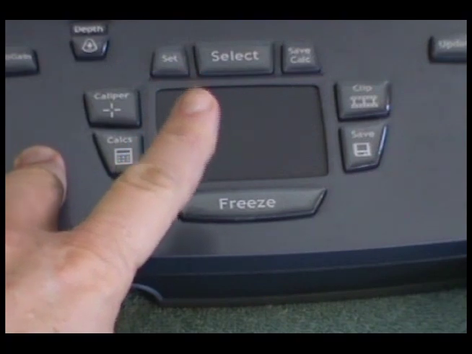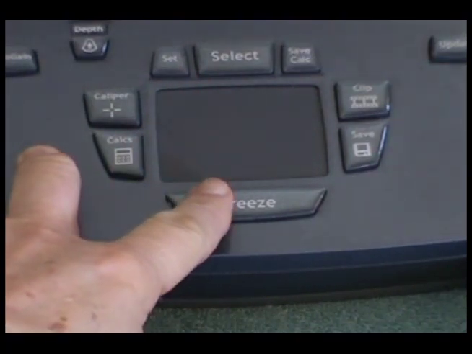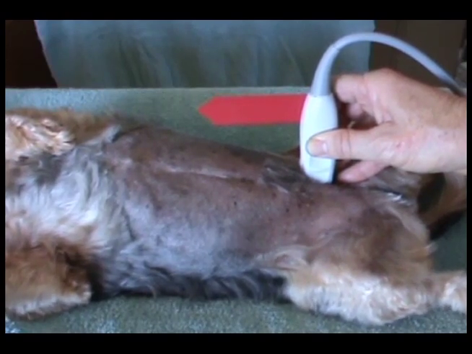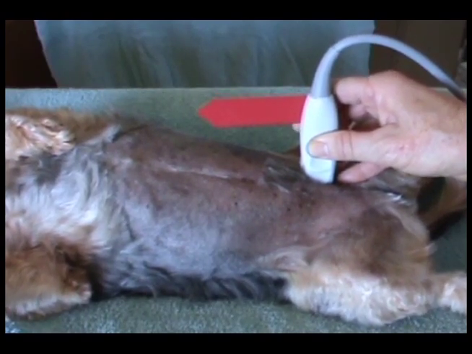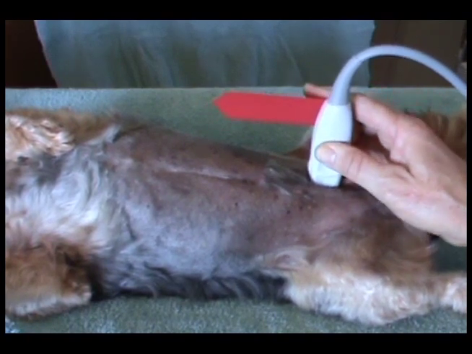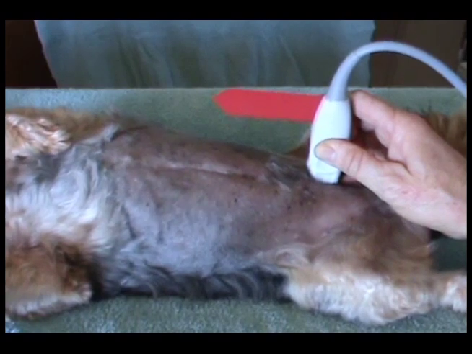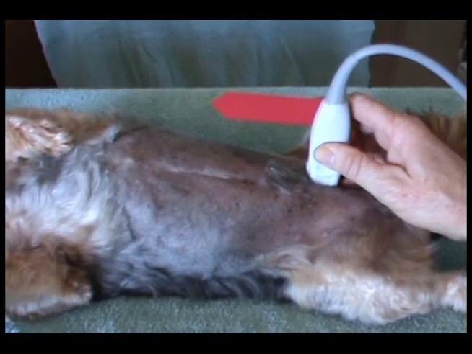Remember to keep one finger of the keyboard hand on the freeze button ready to capture the best image. When you press the freeze button, practice leaving your transducer hand relaxed and in position so that when you unfreeze you will still have the same image. This will save you time and effort.